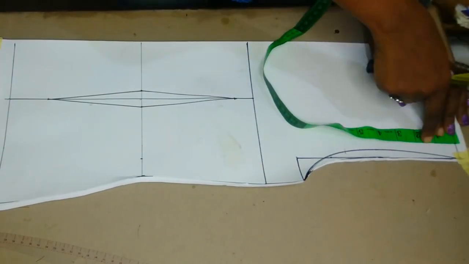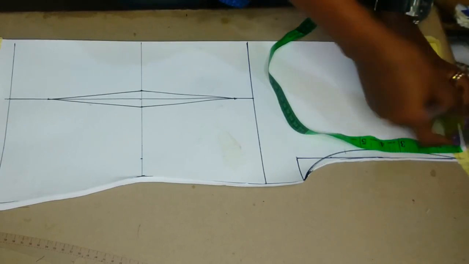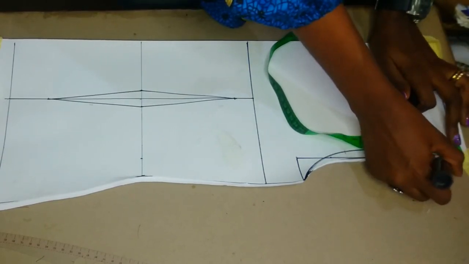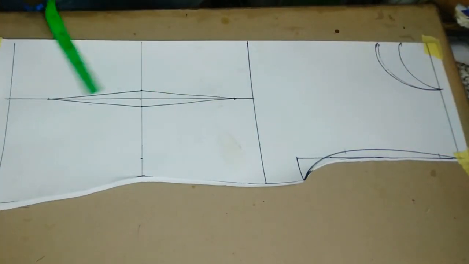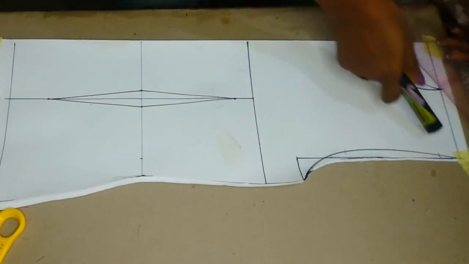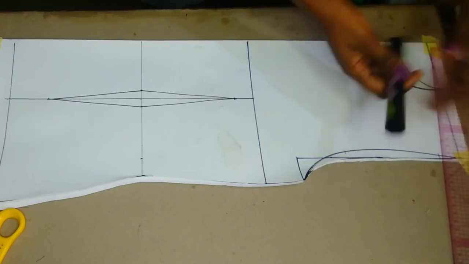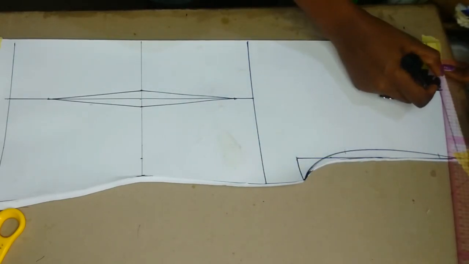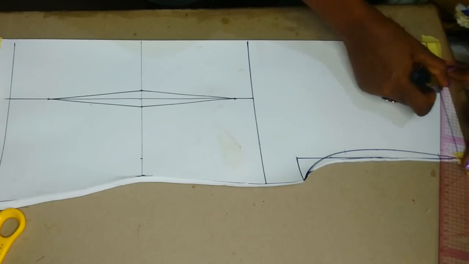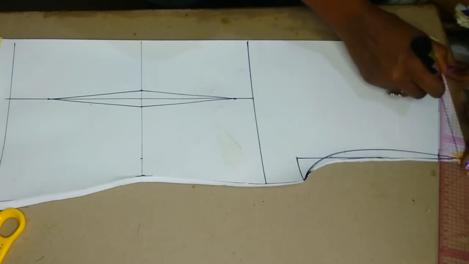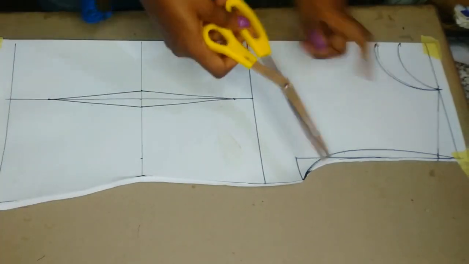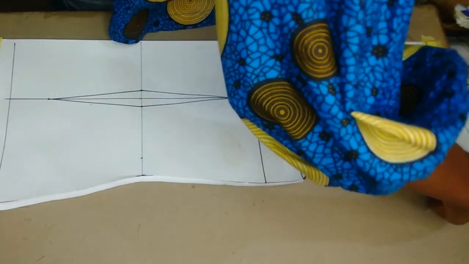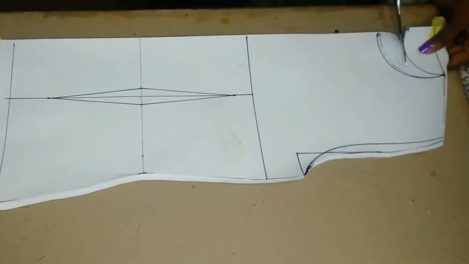Okay, so now we have cut out the front. I realized when I was cutting out that we missed a step, our shoulder slope. So just come down from your shoulder line 1 inch, then connect it back to the neckline. We've done this several times on the channel before, so it's not new. 1 inch from the shoulder line to get your shoulder slope, connect it back to the neckline and you cut it out. So now I am cutting both the back and the front.